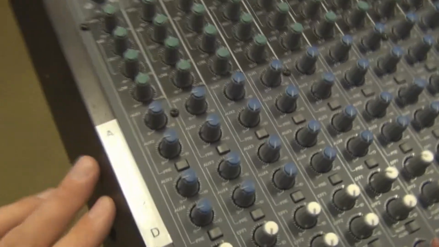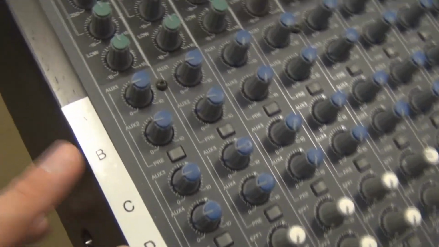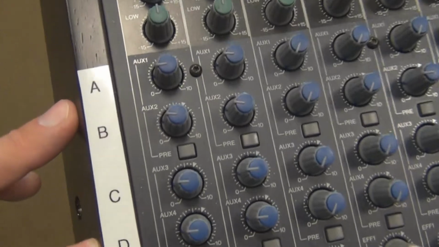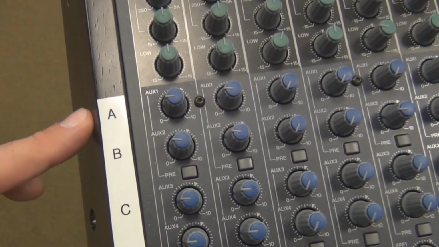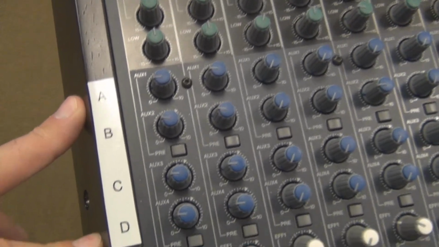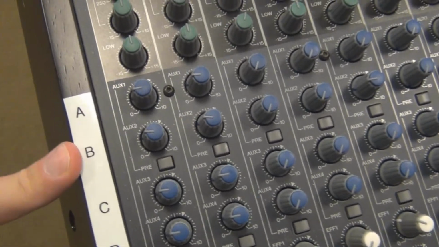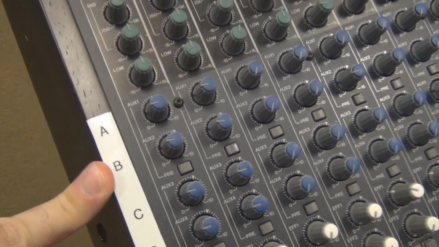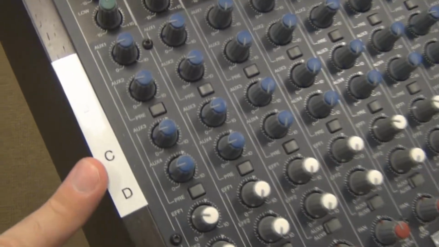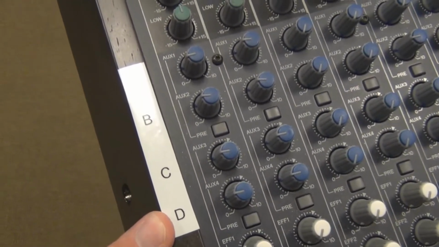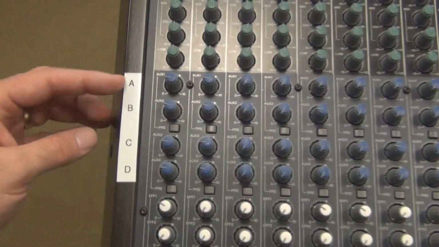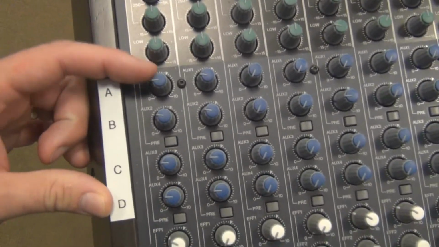Okay, so the next set is our 4 outputs to the stage. We have monitor A, which is the floor wedge on the front left, monitor B, which is the right, we have C, which is the keyboards, and D, which is back by the drums. So per channel we can send signal.